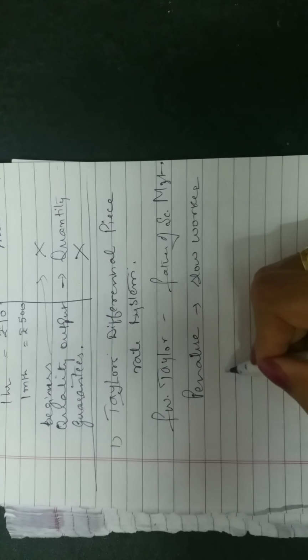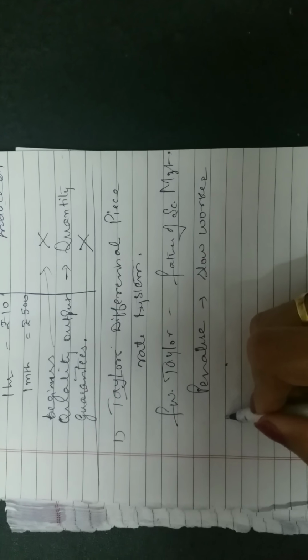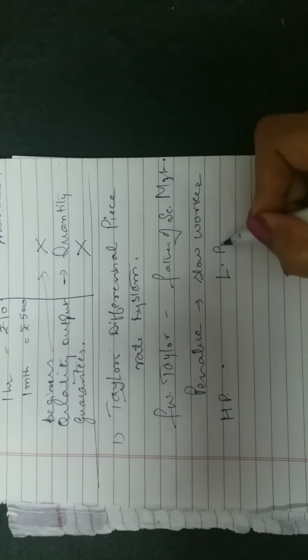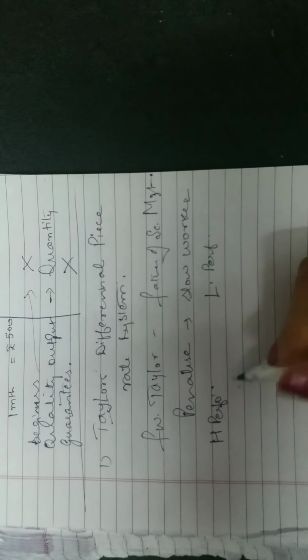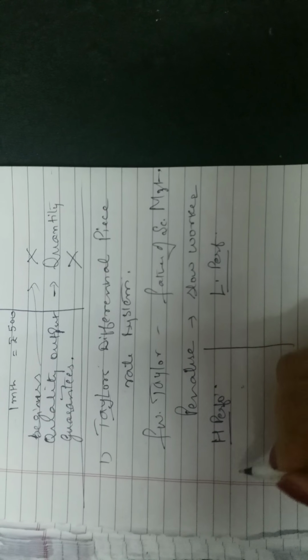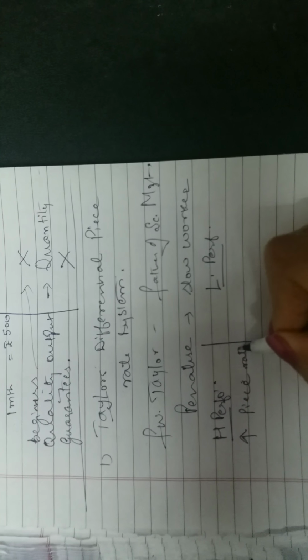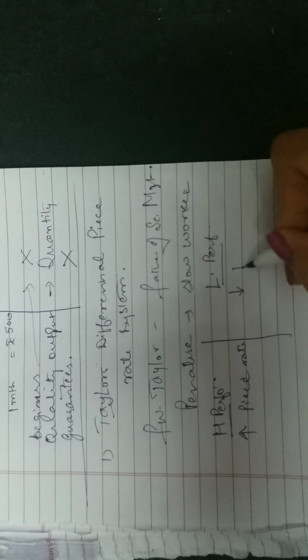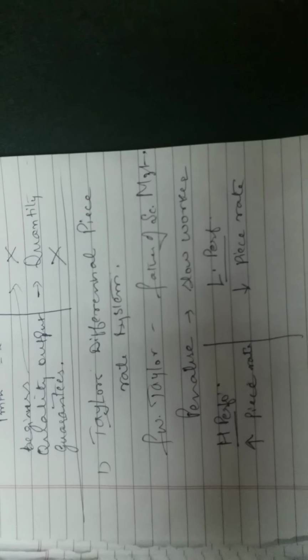Give him so little money that he is compelled to leave the organization. That is, he said there should be two wage rates, one for high performers and the other for low performers, or you can say slow workers. That is, a high piece rate for high performers and a low piece rate for slow performers. Now, let me give you an example.